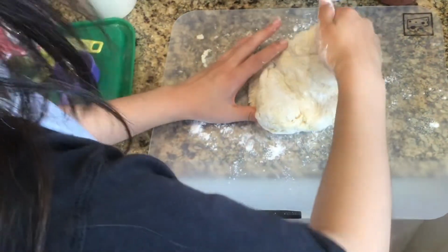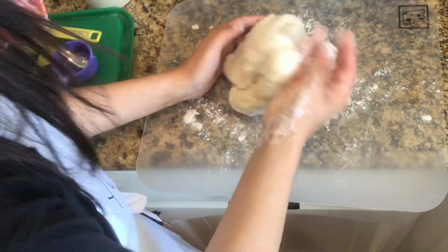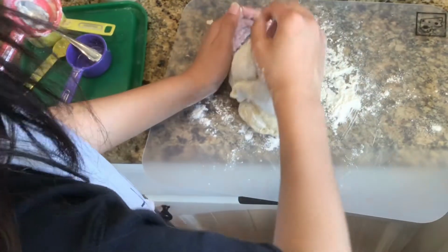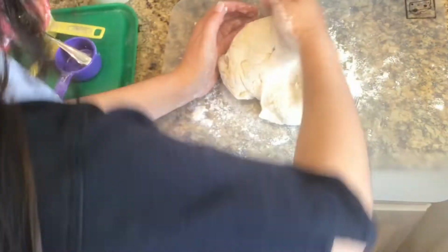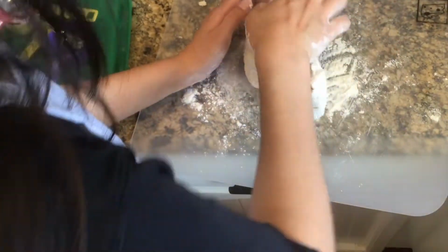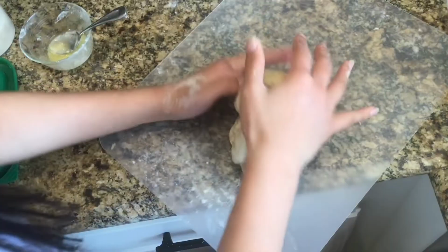Next, protein bonding takes place. This is when gliadin and glutenin, two key proteins in the flour, combine to form strands of gluten. Kneading allows these proteins to expand and the molecules to bond. This allows for a more elastic and fluffy dough. Looks like this.